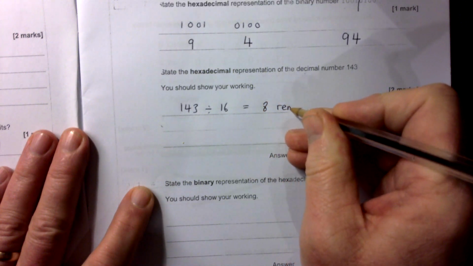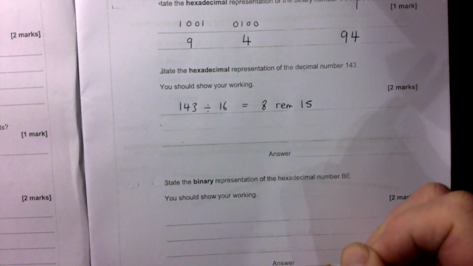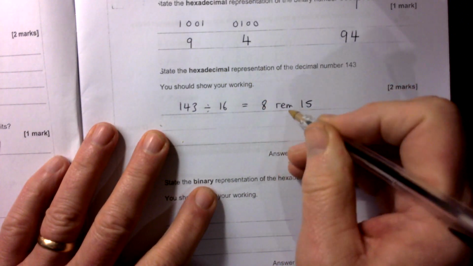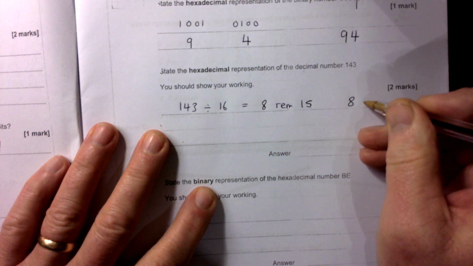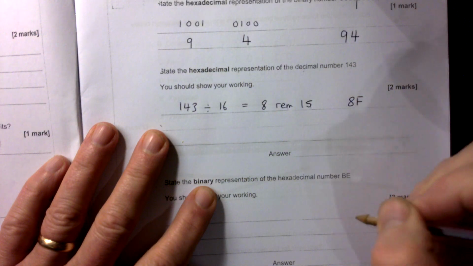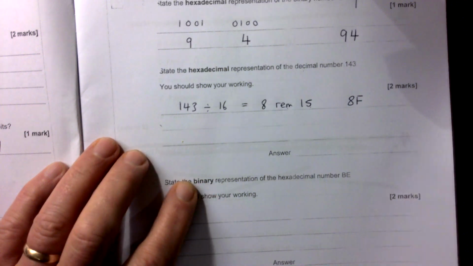Remainder 15. So remembering that means there are 8 lots of 16 and 15 units, which is 8. Now we can't write 15, we write F. Remember in hexadecimal, F is 15. That's one way of doing it.